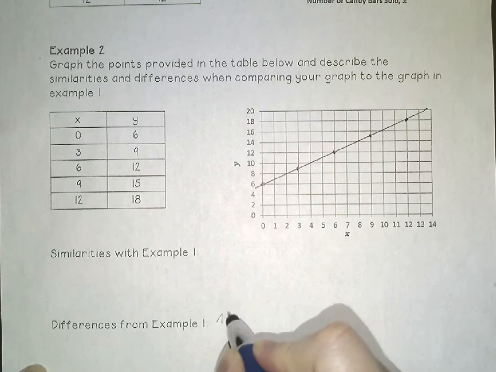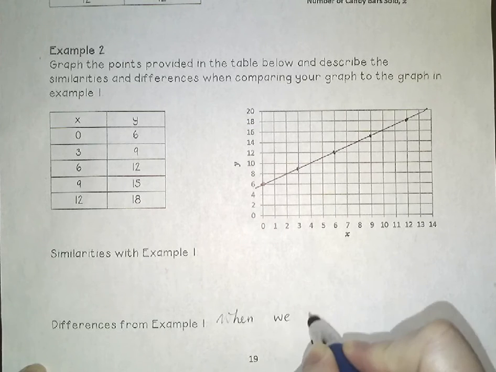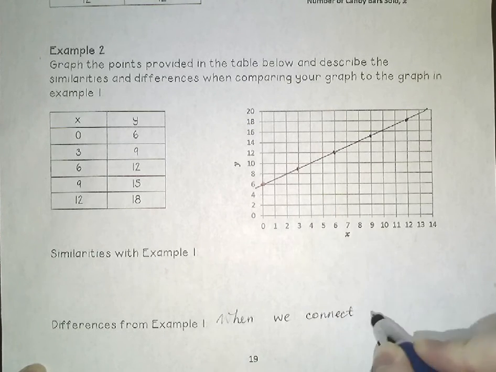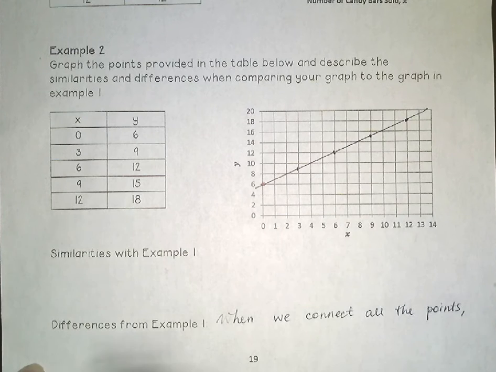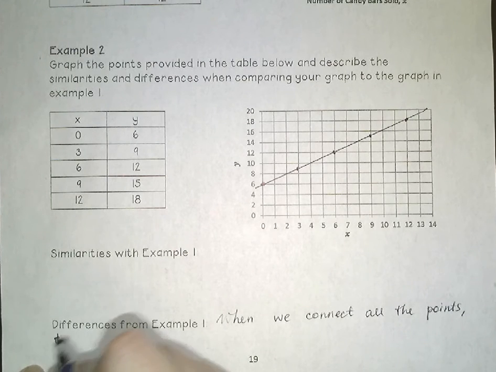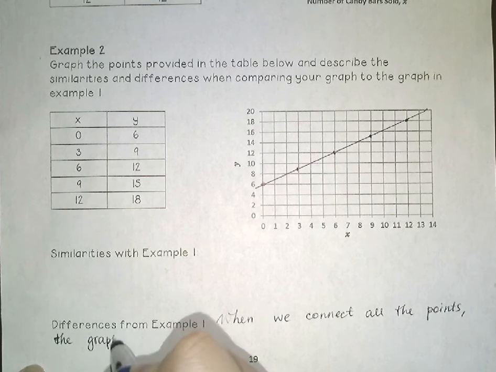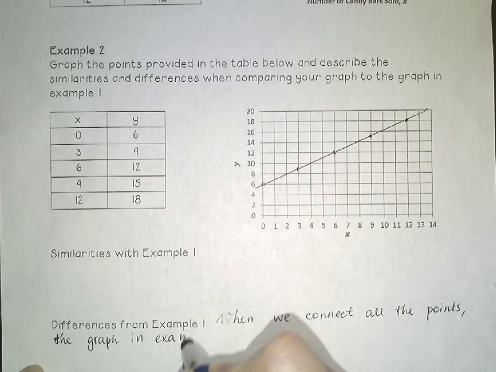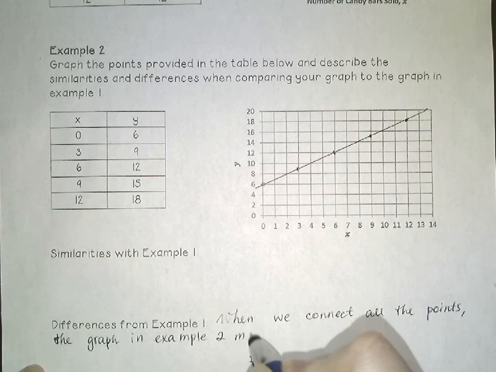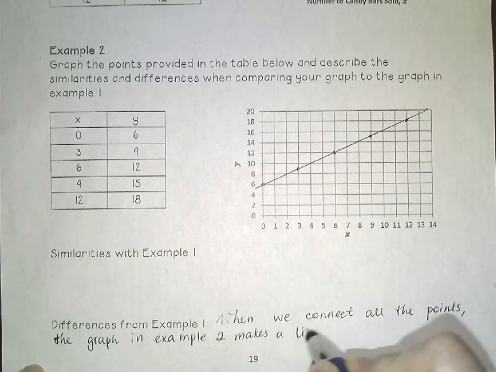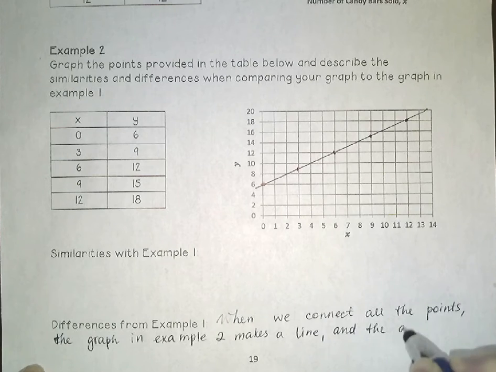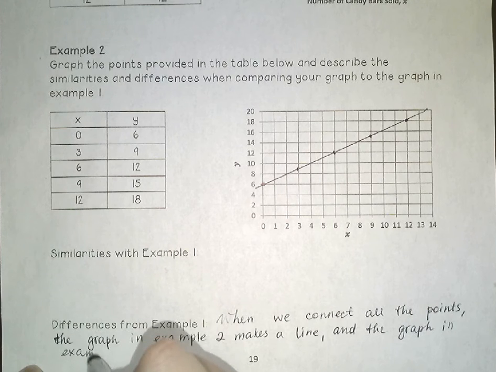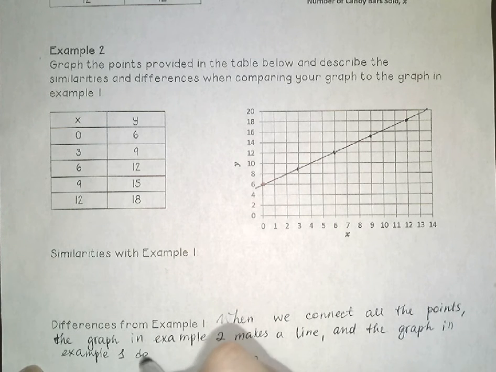When we connect all the points, the graph in example 2 makes a line, and the graph in example 1 does not.